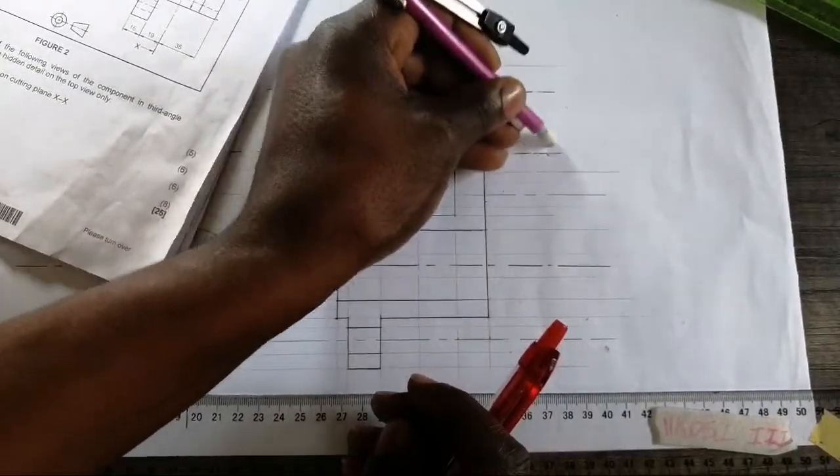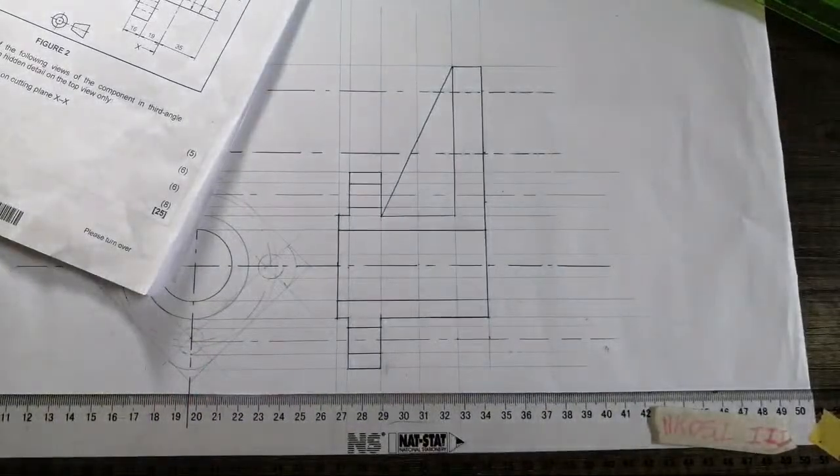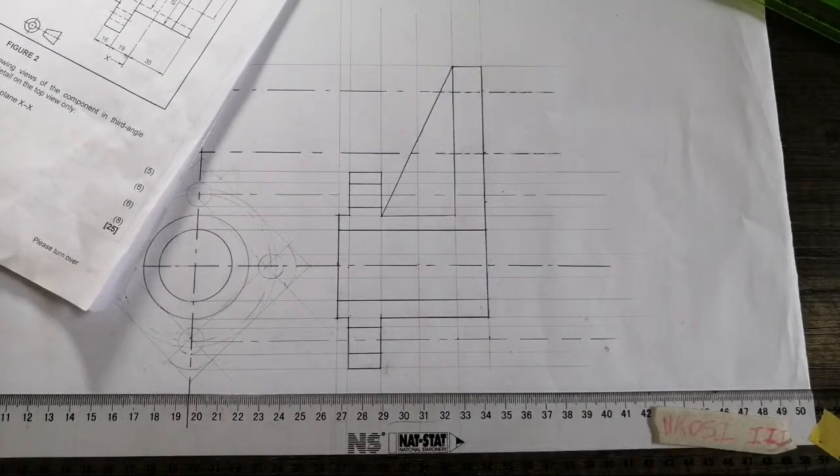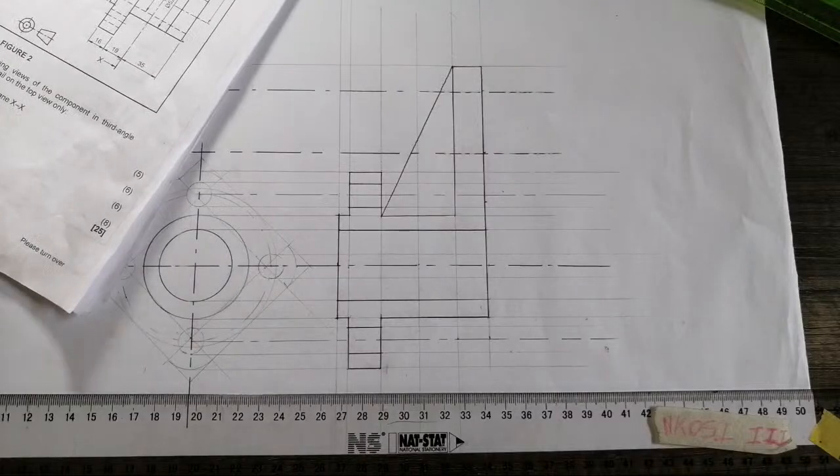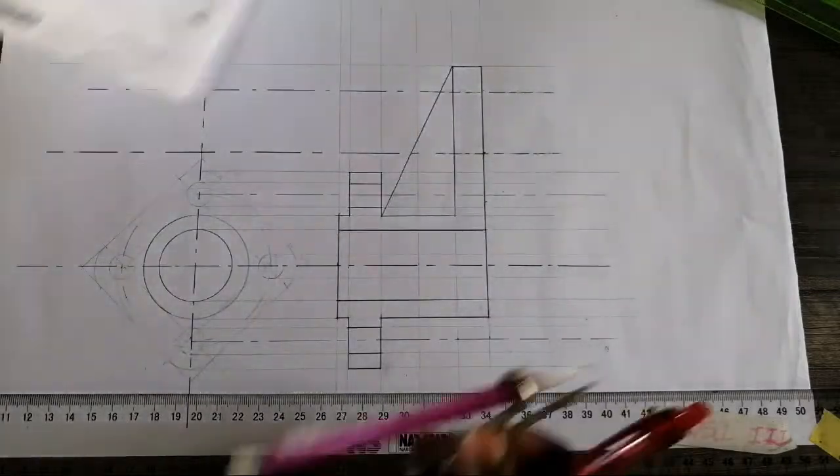Let me make it clear for everyone. Because we do not section on top of a solid line, isn't it? We do not section on top of a chain line, but we section on top of a center line. You understand? So now let's section our drawing.